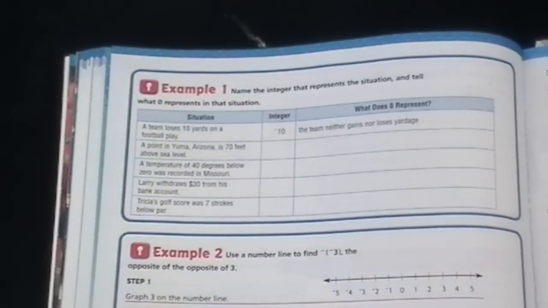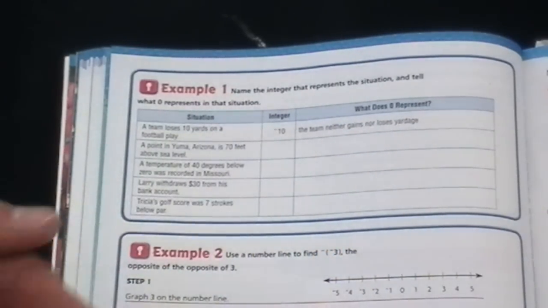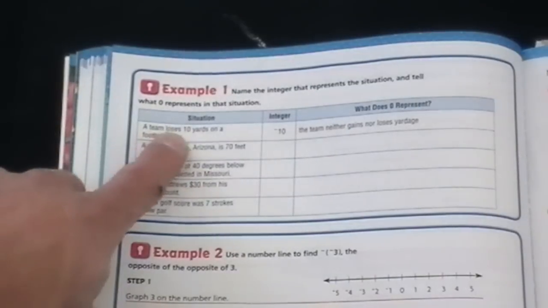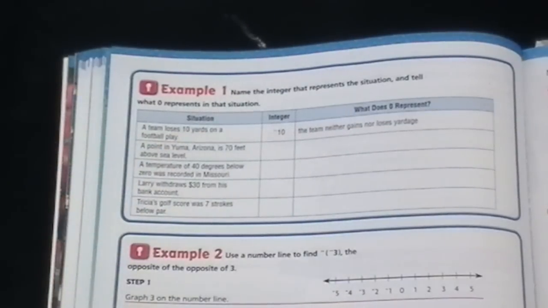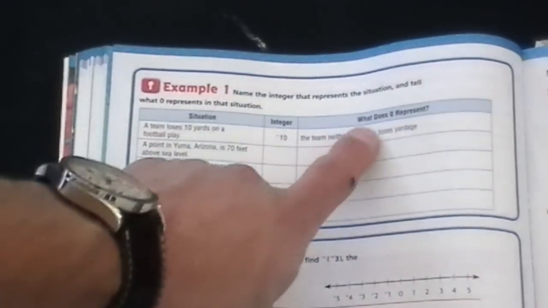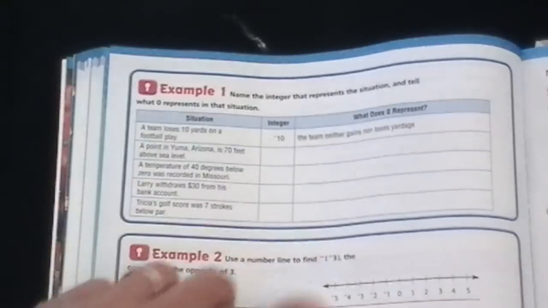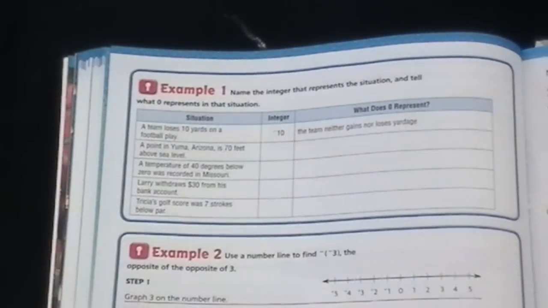So what they're asking you here is what would happen if the football team lost 0 yards? What would that mean? And so that 0 would mean that the team neither gained a yard or lost a yard. Let's look at the second example.